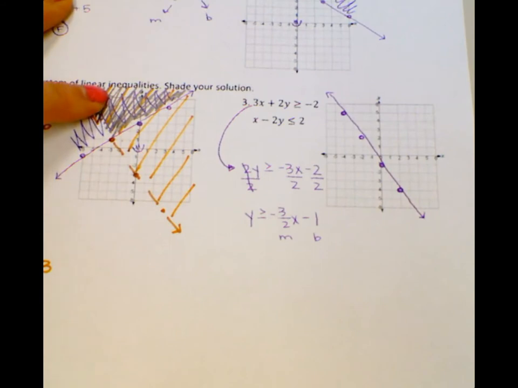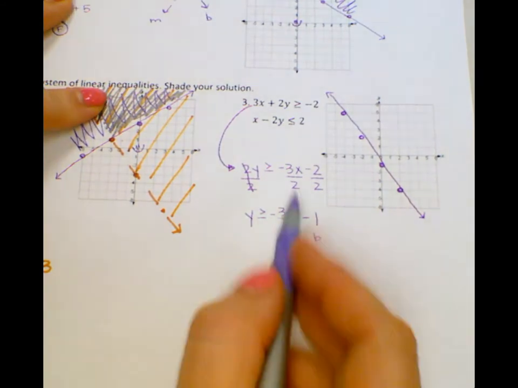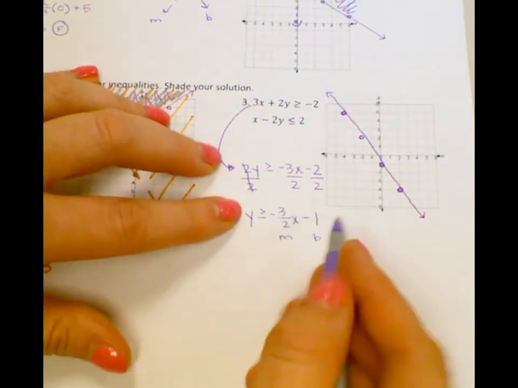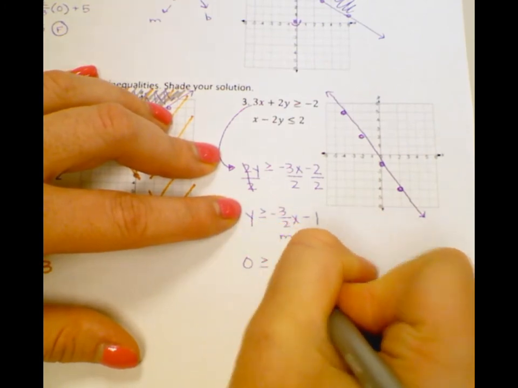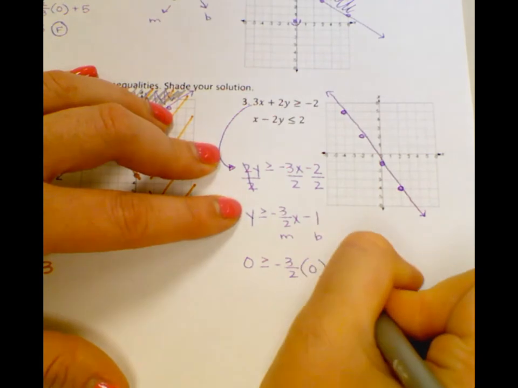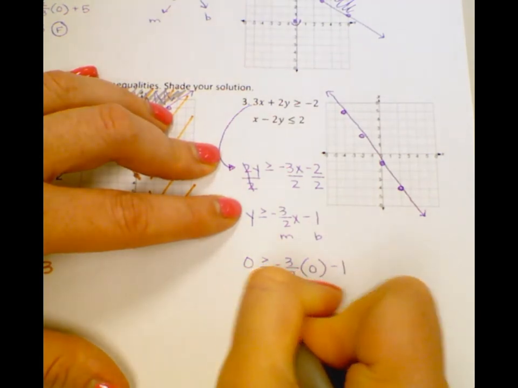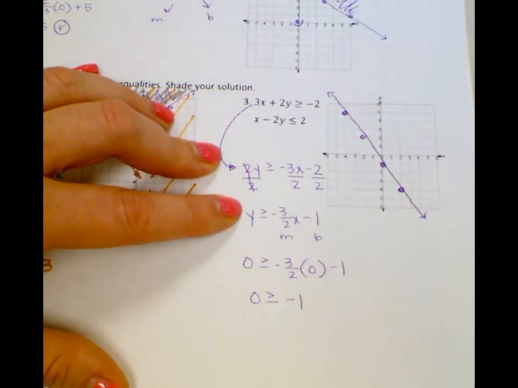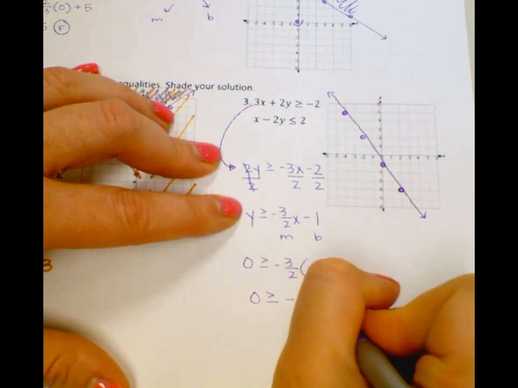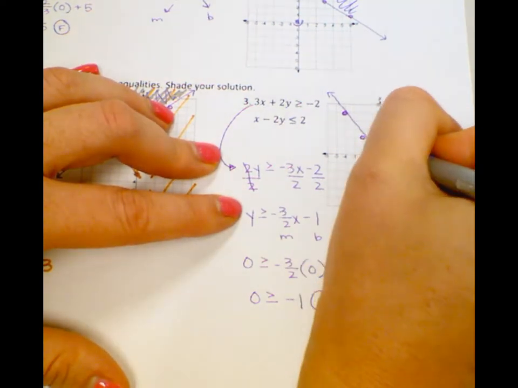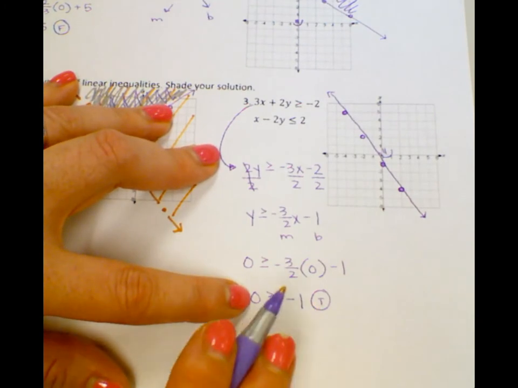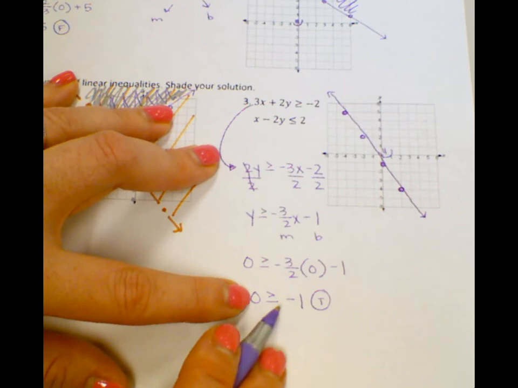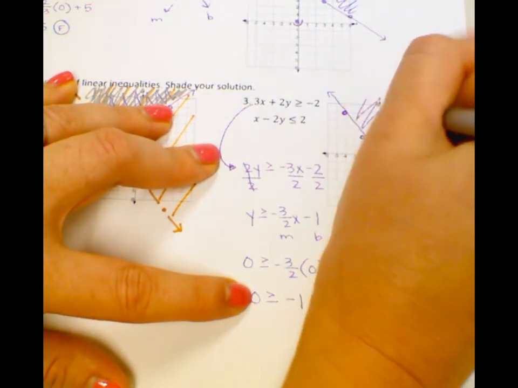Okay, again, I'm always going to check the 0, 0, guys. And I always plug it into this version right here. So 0, then I'm going to plug in the 0 for x. So is 0 greater than or equal to negative 1? Yeah, true. Oops, forgot my smiley face this time. So I'm going to shade with the smiley because this ordered pair 0, 0 works. So shading with the smiley.